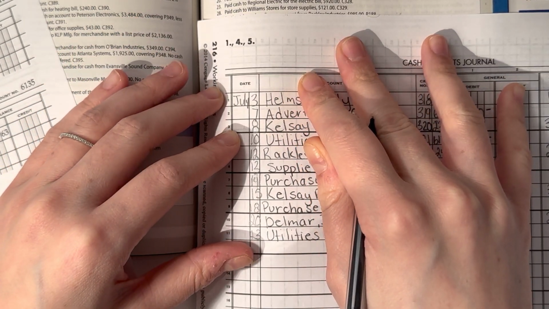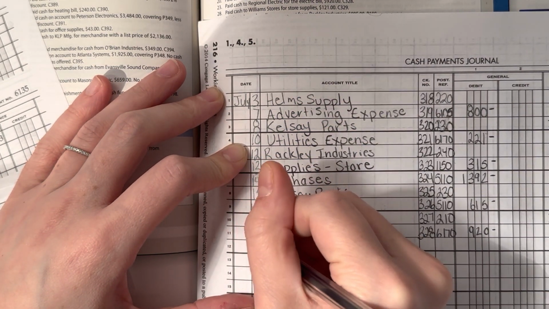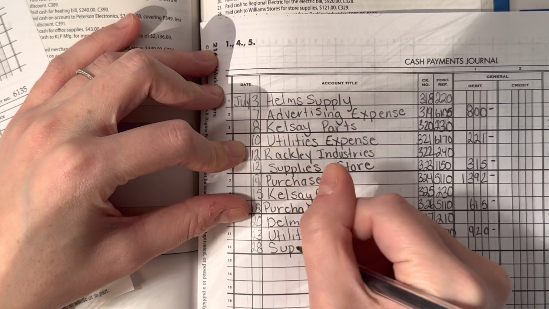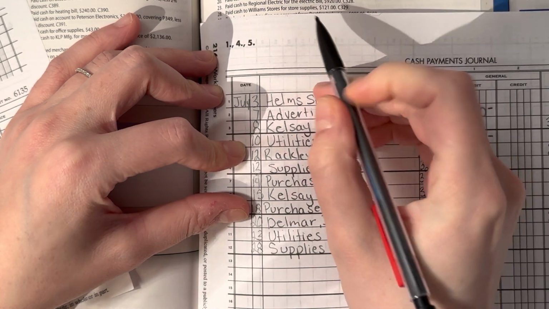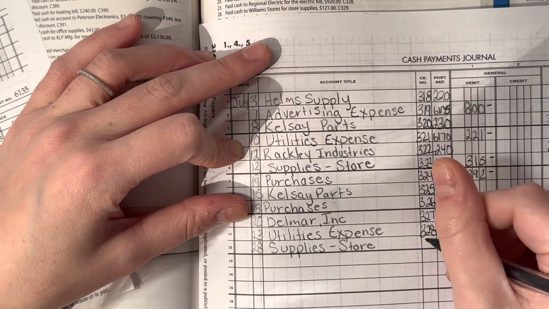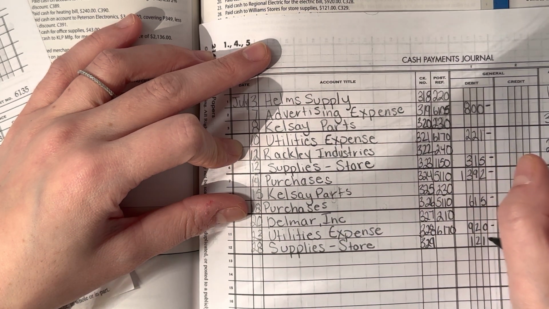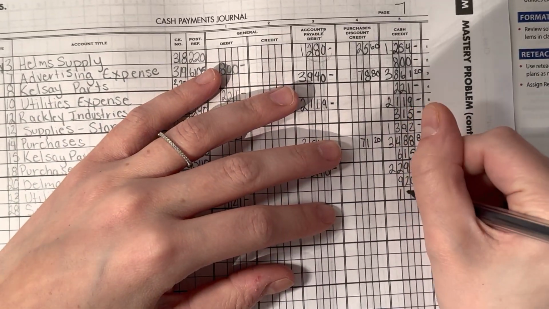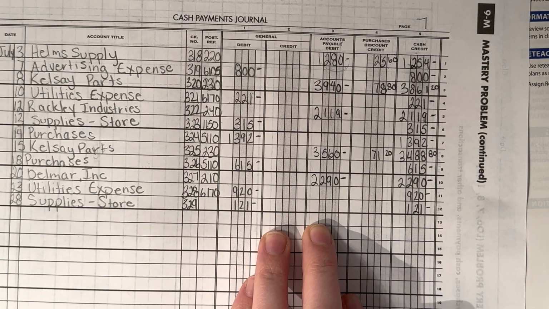Okay, 28. Paid cash to Williams Store for store supplies. Sorry about the dogs. So we're going to put the 28th here. We're going to put supplies. And then store, to be specific, because it's not office supplies. It told us store supplies. The check number was 329. The amount is $121. And it is a cash, $121.